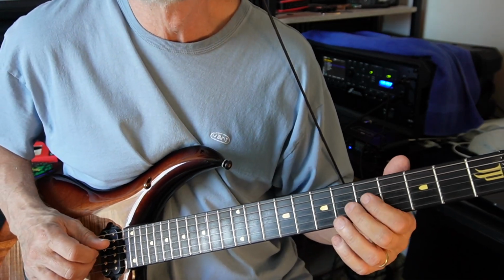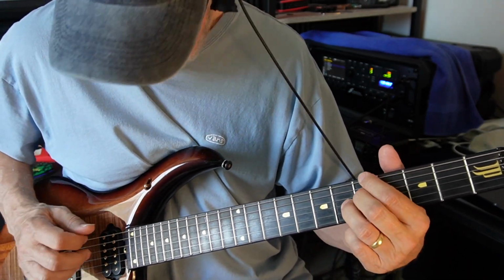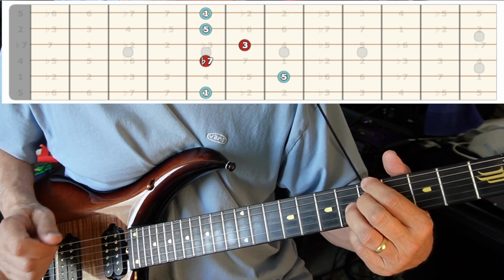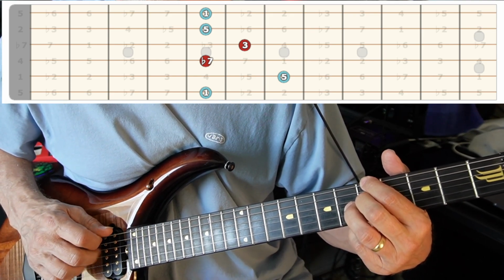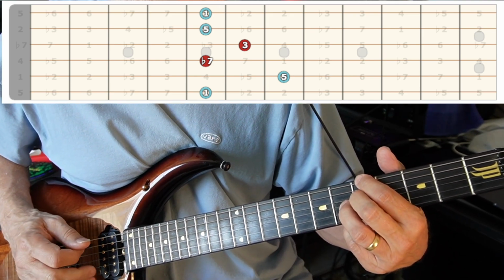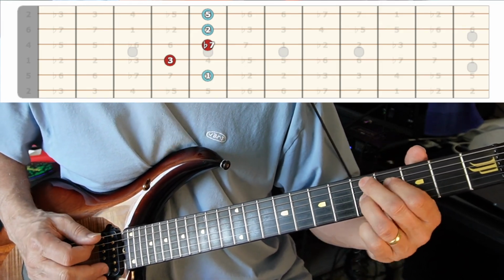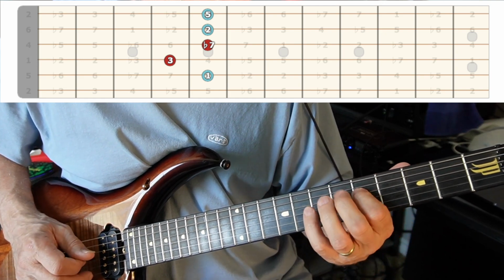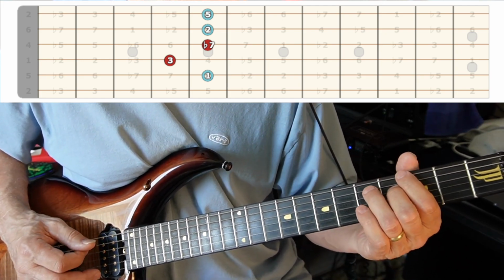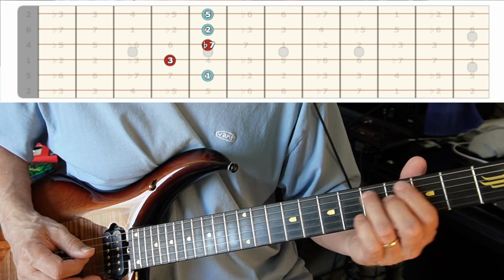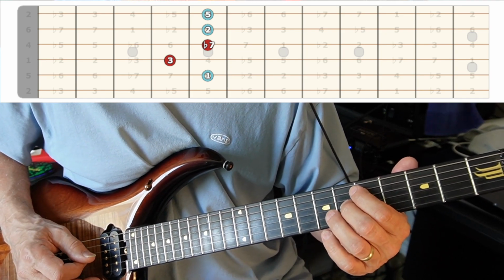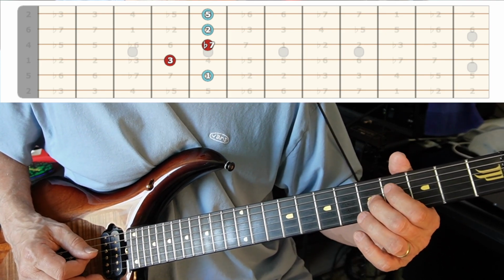What's happening is, when the tritone is here, it's the flat 7 and the 3 of the A chord. Now when you go to D, and these 2 notes go down, suddenly the flat 7 of the A chord becomes the 3rd of the D chord. And the 3rd of the A7 chord becomes the 7th of the D chord.